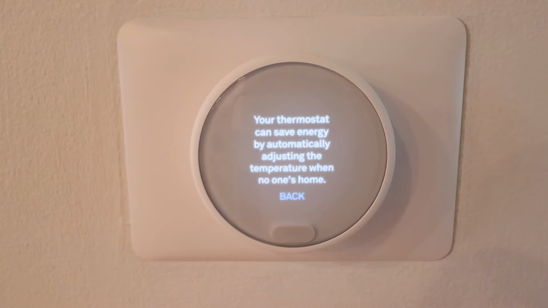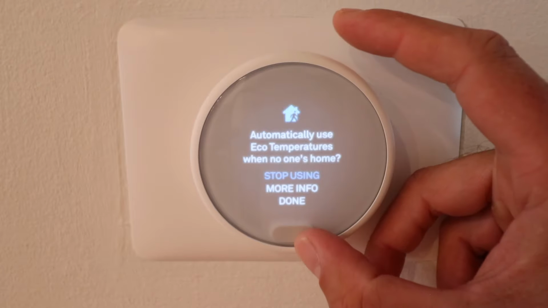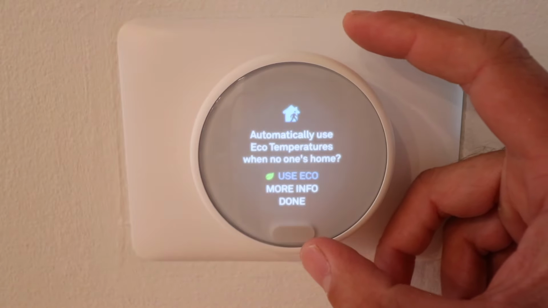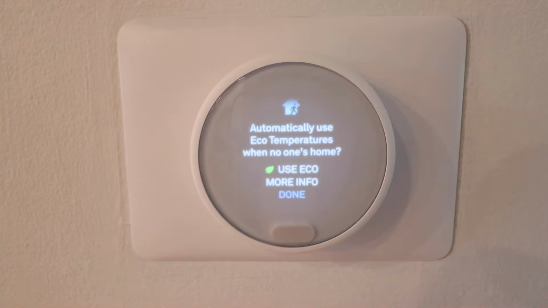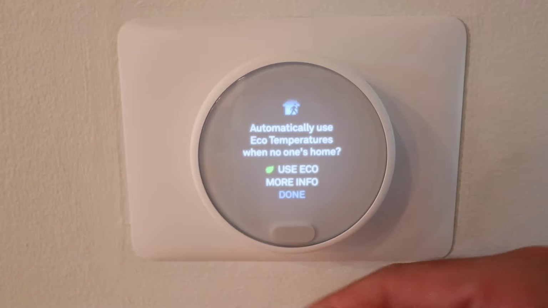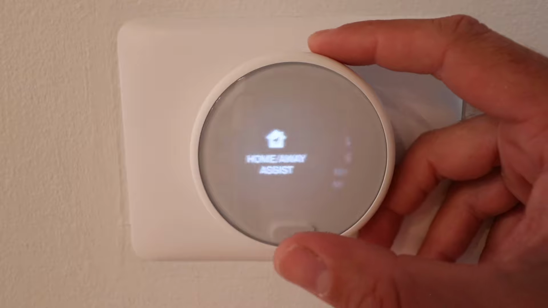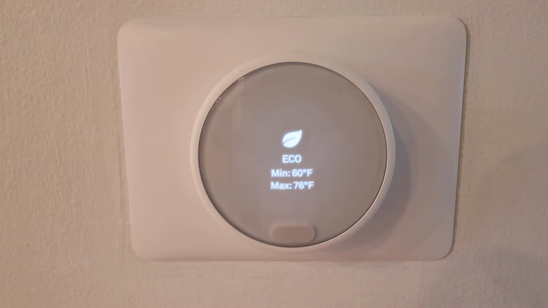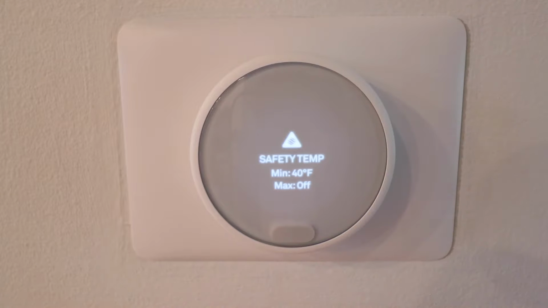Let's go ahead and click more info, and it says your thermostat can save energy automatically by adjusting the temperature when no one's home. So that is eco mode. We're going to go ahead and turn eco mode off. So we click that, and now we can see eco mode is off. It's not super intuitive there, but if you see the selection use eco, that means that your eco mode setting is off. Now we're going to go ahead and click done here, and then we're going to scroll over to one of our next settings. We can see that's eco mode. We've already gone through that, so we're going to go to the next one here.